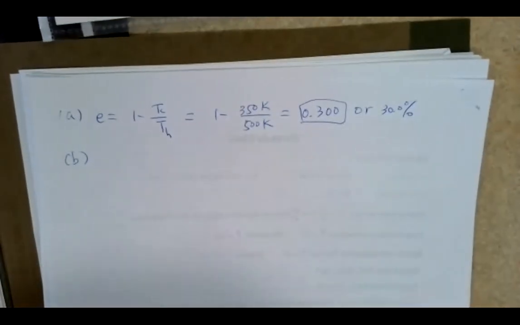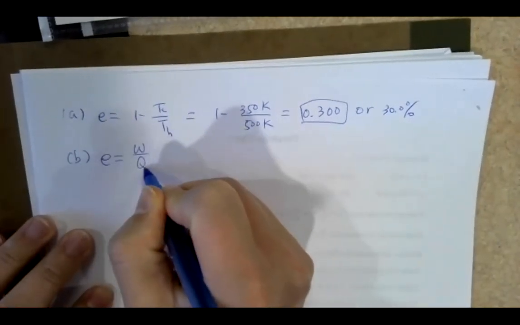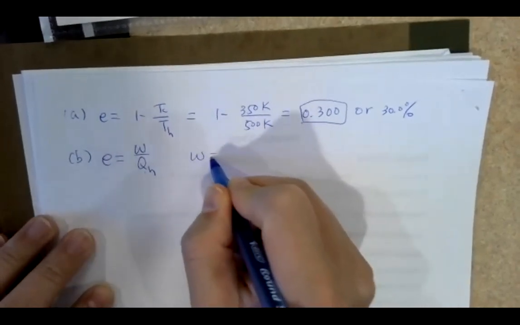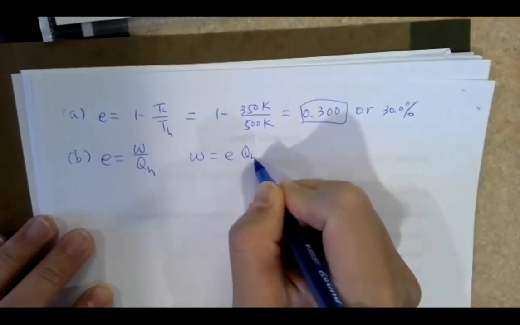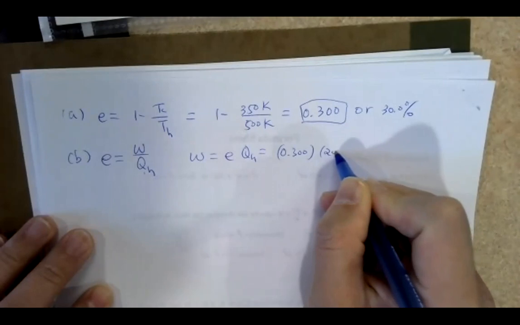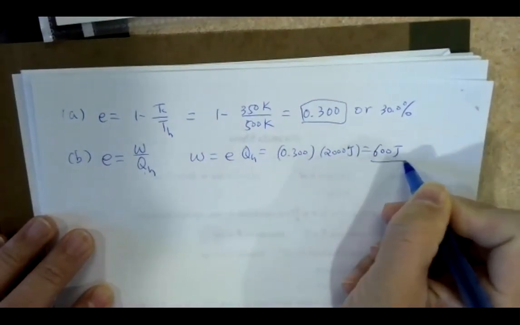For the second part, you are looking for how much work it does. E is also defined as work over QH. It tells you QH, so you can solve for W. W is equal to E times QH, so 0.3 times the 2000 joules. That will give you 600 joules.